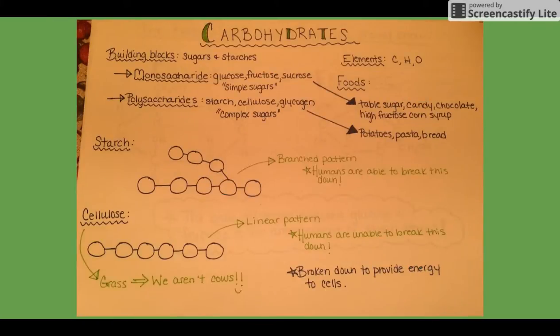Okay, so if we go to carbohydrates next, the carbohydrates' building blocks are sugars and starches. So a lot of times with carbohydrates, people think, oh, potatoes, you know, fruits, candy, all that kind of stuff. And so those are all carbohydrates, but there are different kinds of carbohydrates.